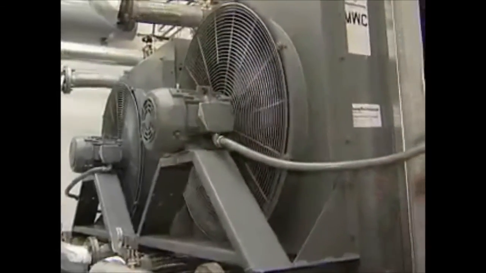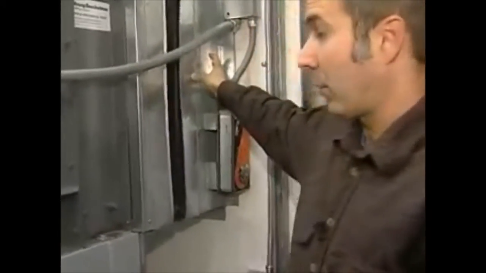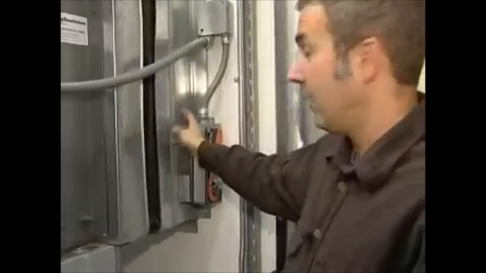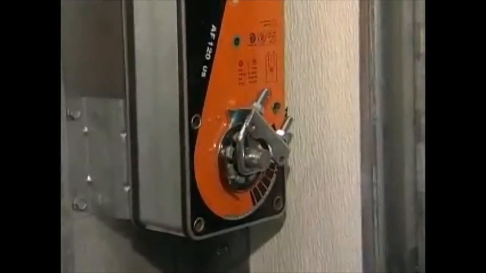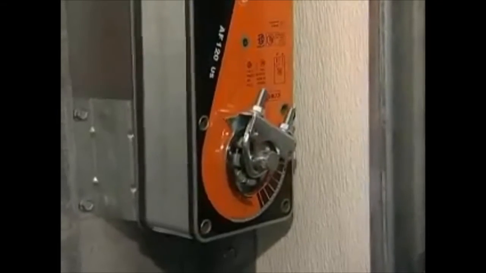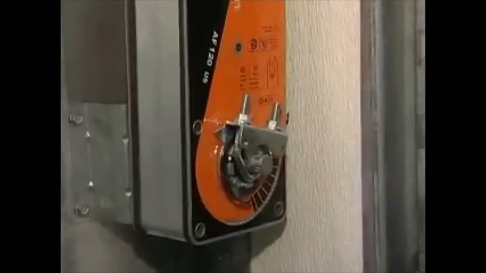Now we're going to go through the operation of the radiators themselves. Okay, each radiator is ducted out the wall. Where it penetrates the wall, we have a motorized damper. When the radiator is not operating, this damper is closed. Then when the radiator operates, this little motor operator turns 90 degrees, opens the damper to discharge the air out through the wall.